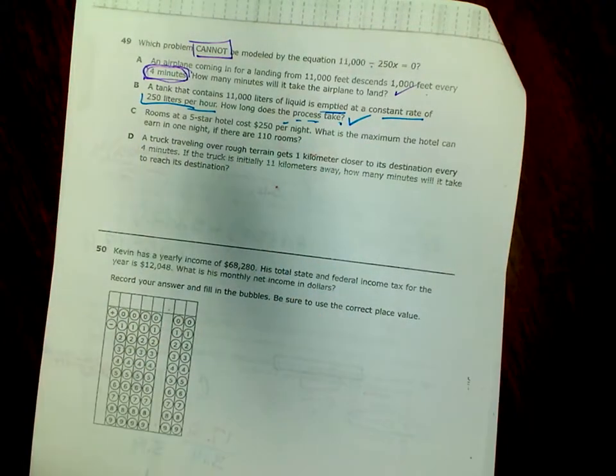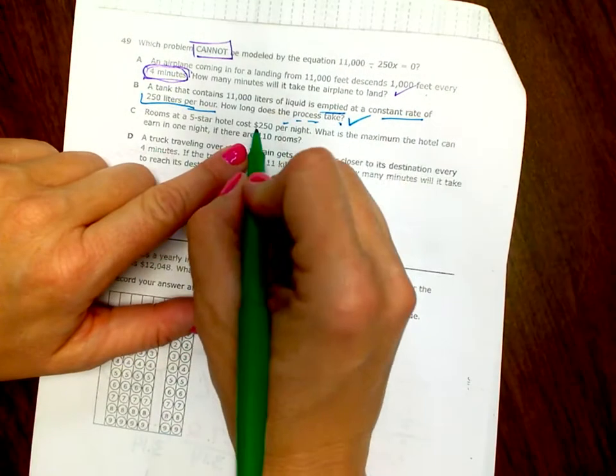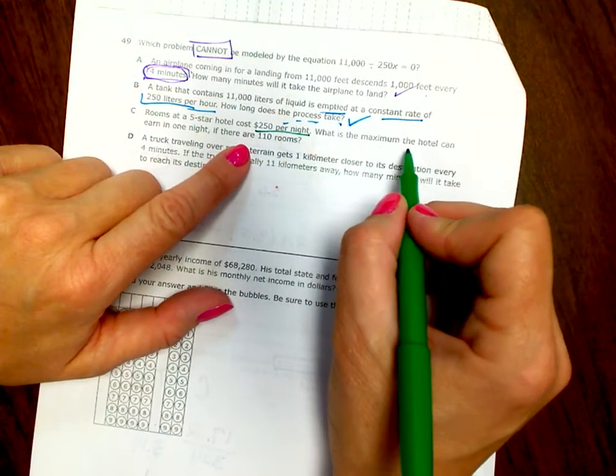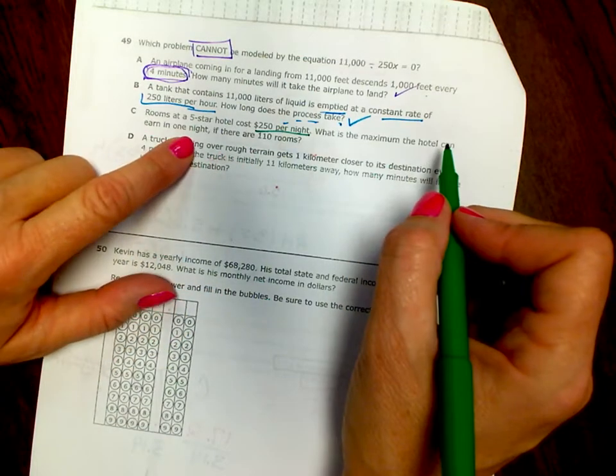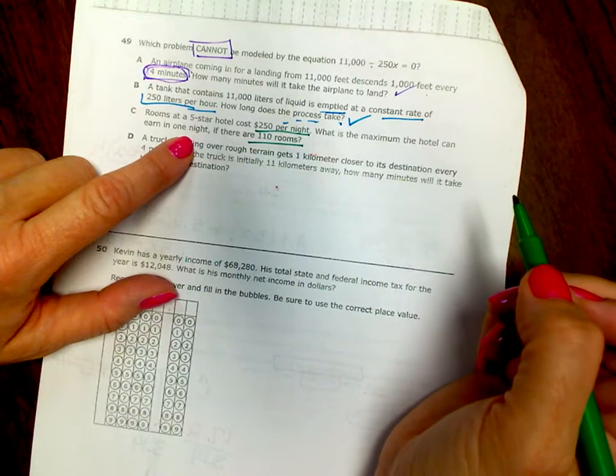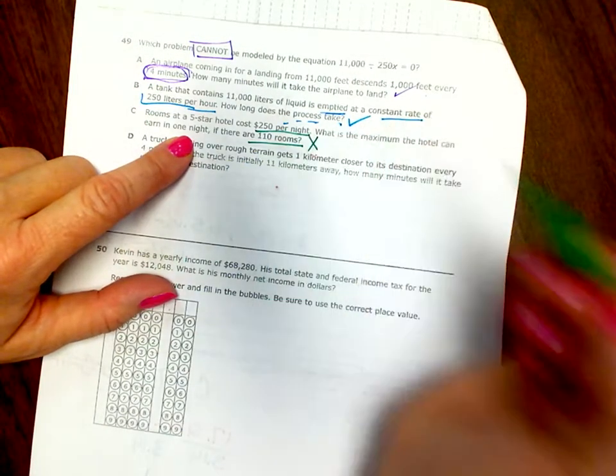C, rooms at a 5-star hotel cost about $250 per night. What is the maximum the hotel can earn in one night if there are 110 rooms? That one really does not work.